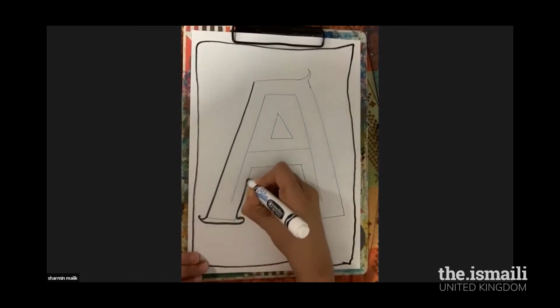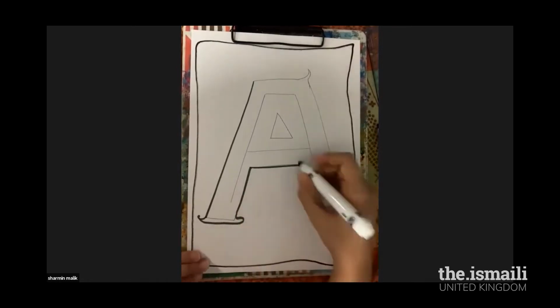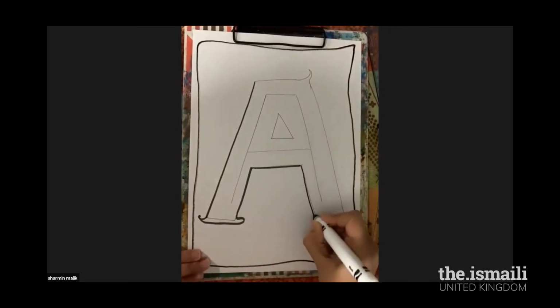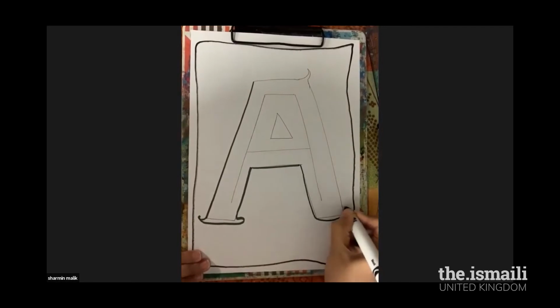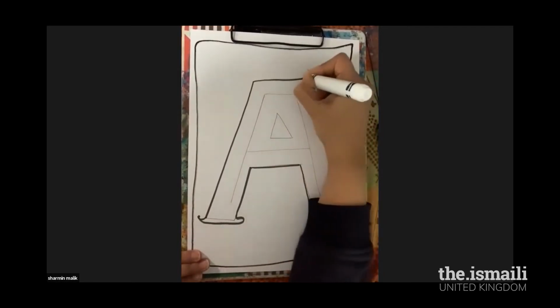I just created some style. So just trace the bubble that you have created.